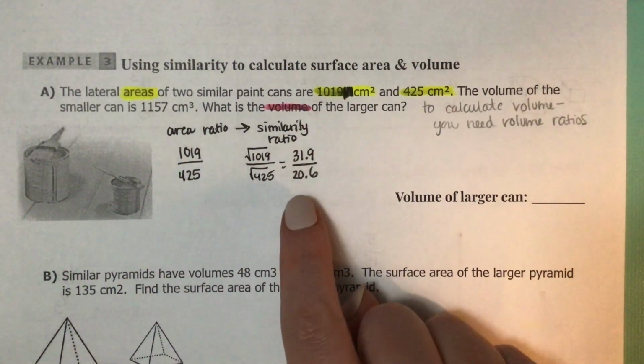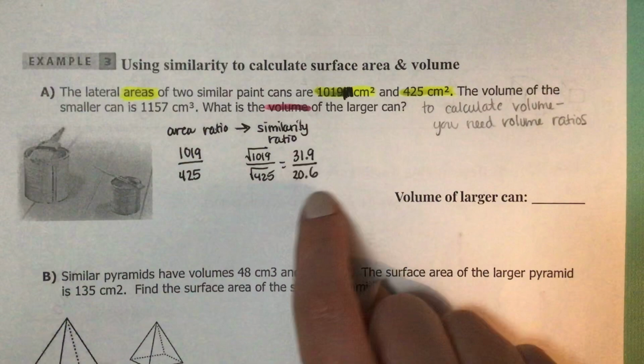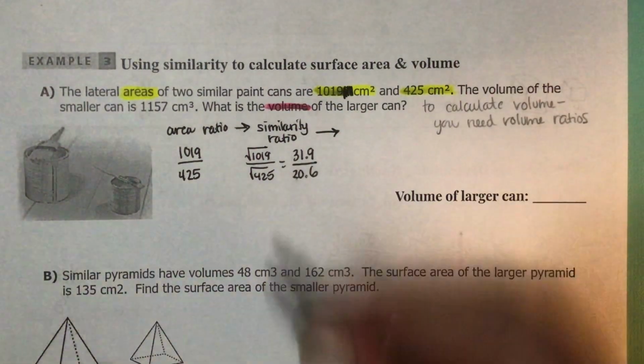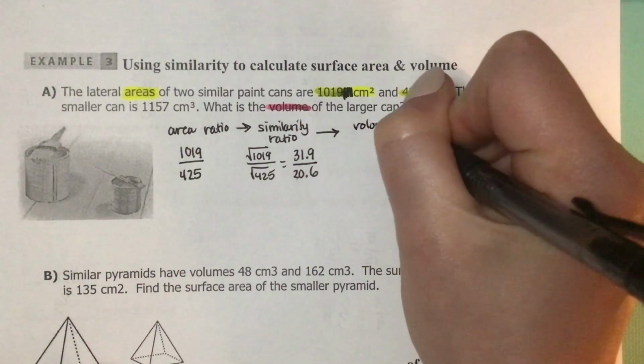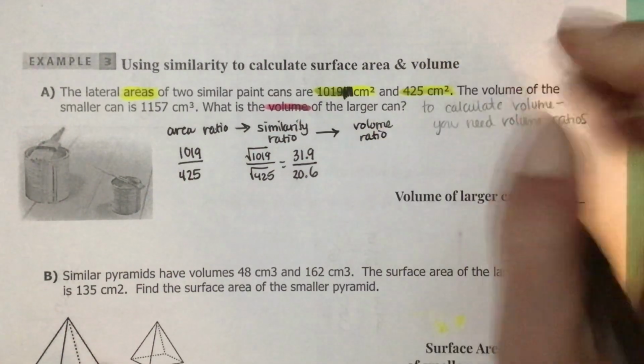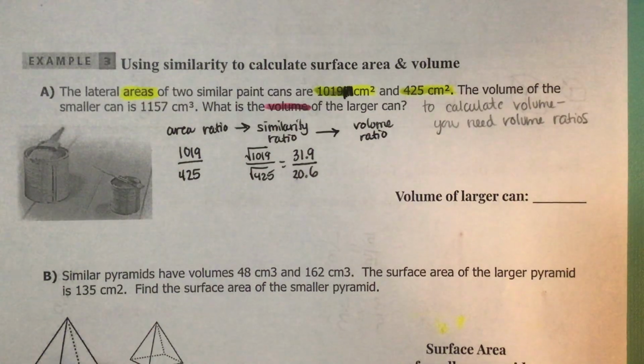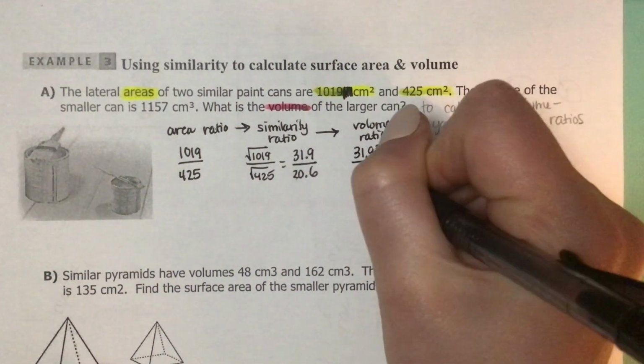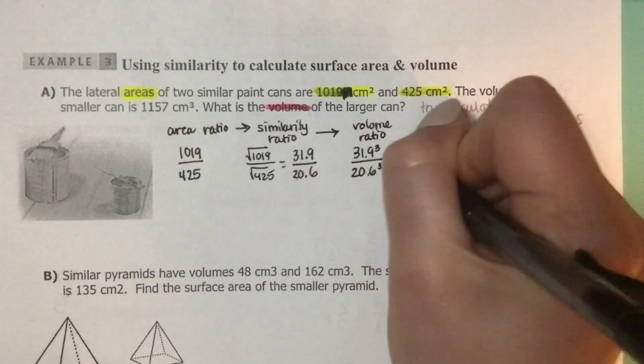Okay. Now what we're going to do is take these numbers and cube them to get our volume ratio. We have to get volume ratio because we're trying to calculate volume in the problem. So we're going to take 31.9 and cube it and 20.6 and cube it.